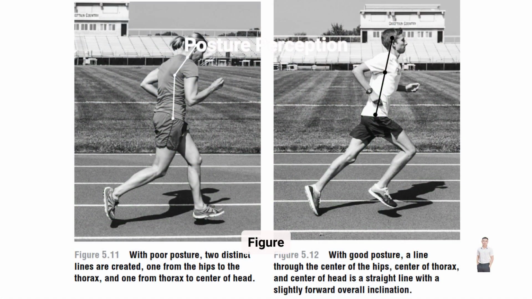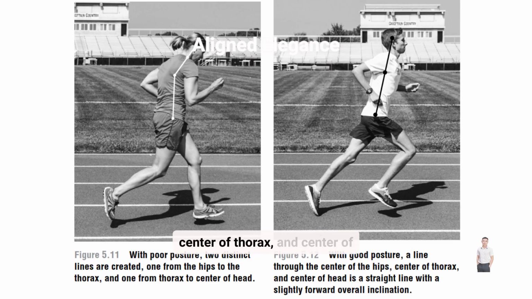Figure 5.11. With poor posture, two distinct lines are created, one from the hips to the thorax and one from the thorax to the center of the head. Figure 5.12. With good posture, a line through the center of the hips, center of thorax, and center of head is a straight line with a slightly forward overall inclination.